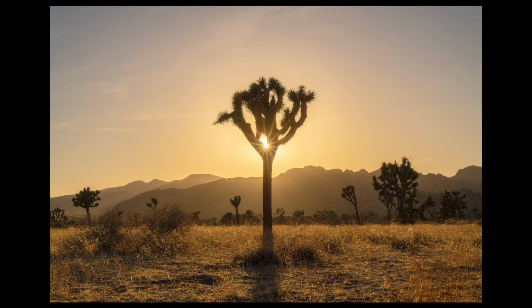Now, one of the misnomers I hear all the time is that your eye is drawn to the brightest part of the image. But that's not always true. It's actually more accurate to say that the eye is drawn to the highest contrast areas of the photo. And this image is a perfect example of that. The dark silhouette trees contrasting with the golden light is what your eye is being drawn to, not just the light.